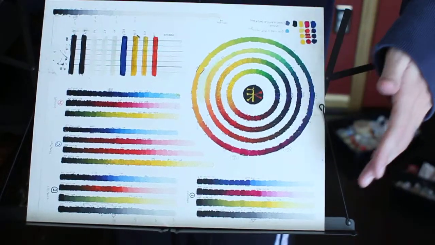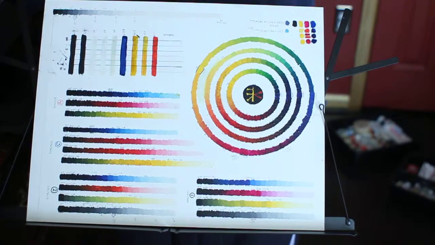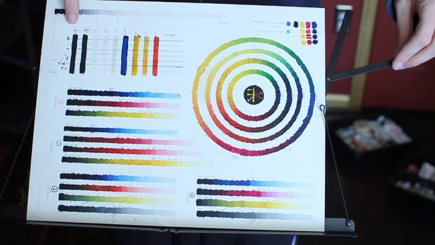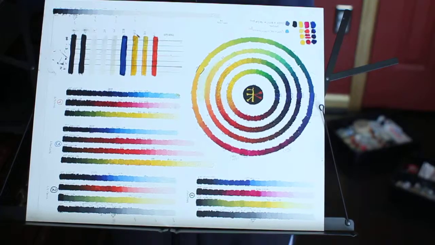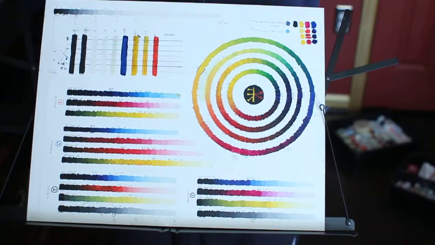Okay, this is a chart I did, which shows several different color wheels. This chart shows transparent and opaque colors, and that's why these lines are drawn here, so you can see which ones show through and which ones don't. This is a semi-transparent yellow. That's a transparent yellow, to give you an idea.